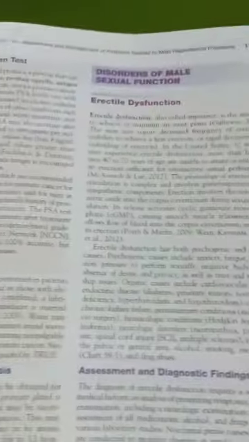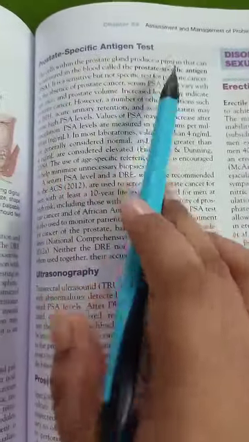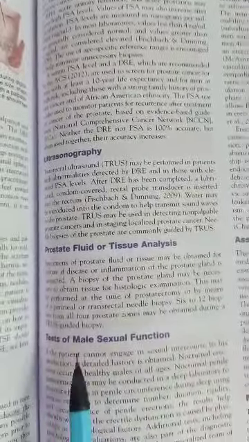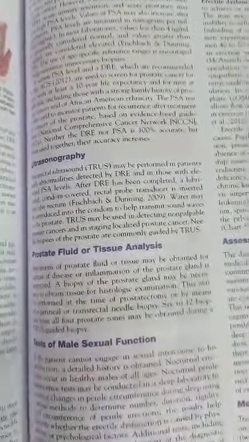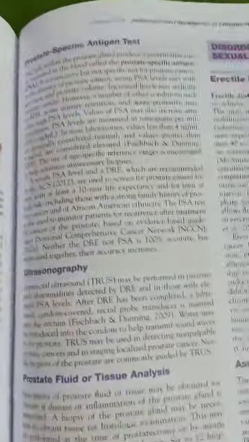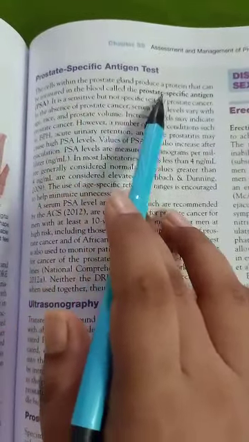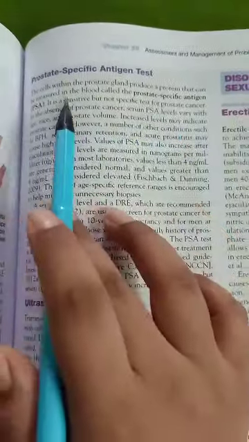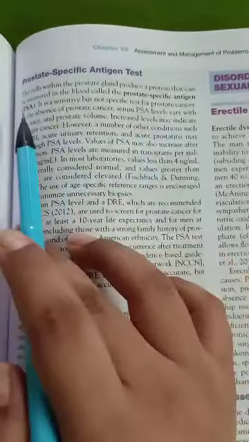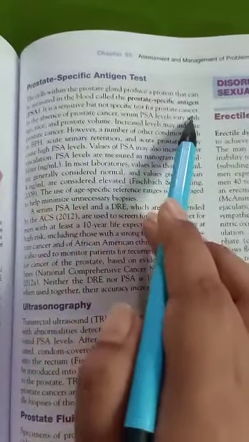So here are some of the diagnostic evaluations: the prostate specific antigen test, ultrasonography, prostate fluid or tissue analysis, and tests of male sexual function. So what is the prostate specific antigen test? The cells within the prostate gland produce a protein that can be measured in the blood, called the prostate specific antigen, PSA. It is a sensitive but not specific test for prostate cancer.